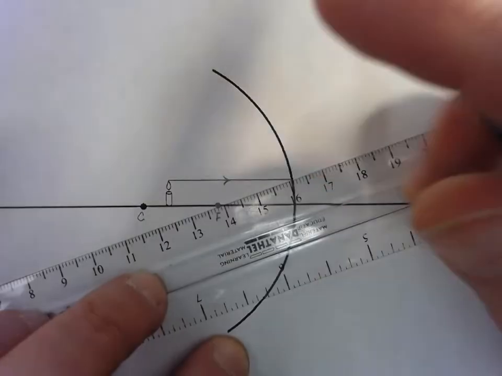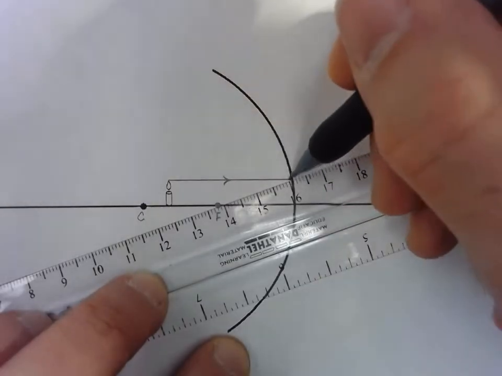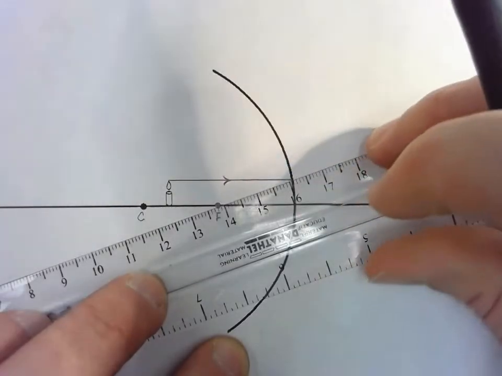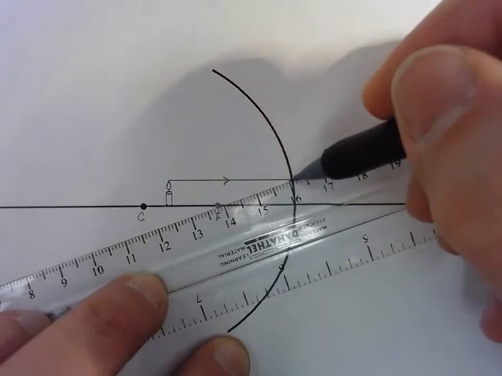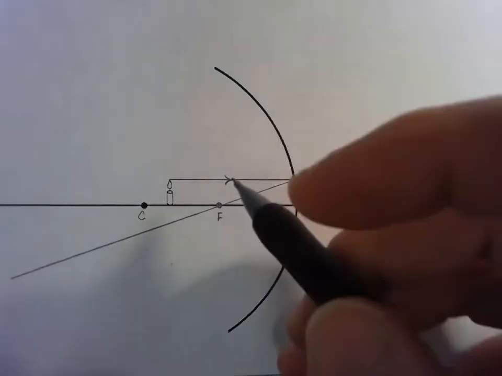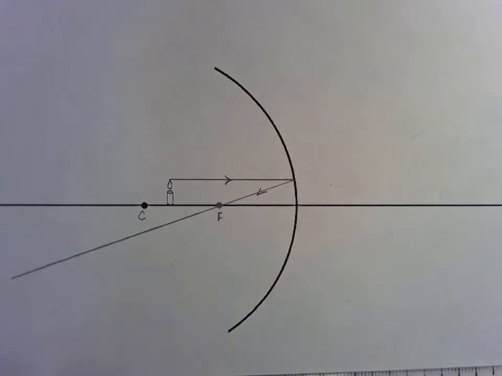So let's try to get that as good as possible. Do a little more. And that's going to go through the focal point. There's my reflected ray.